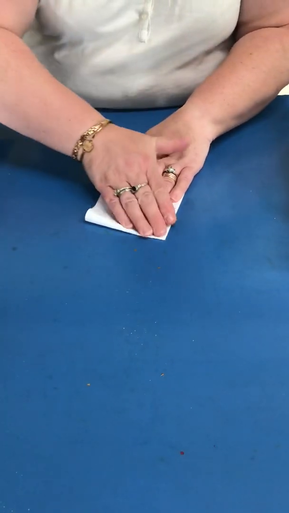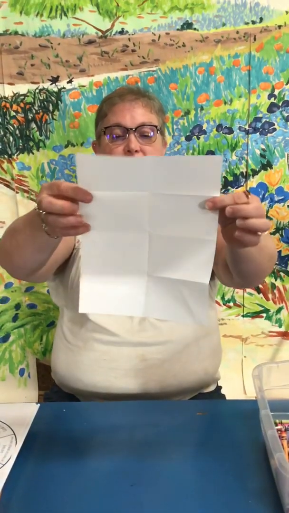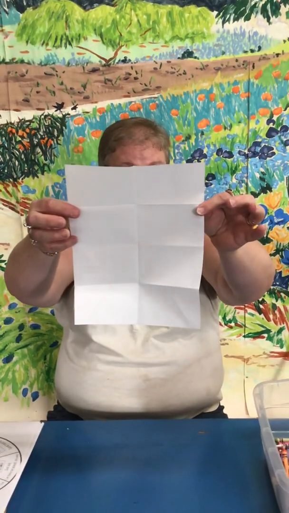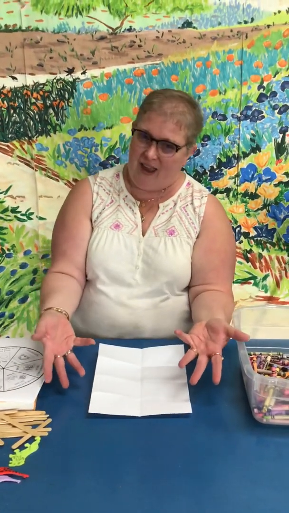So we get this all folded, okay? Then it kind of looks like this, all right? Now, I want you to open it up. And if you look, you will see that we made 8 squares. Now you're probably thinking, why 8 squares? There were only 7 days. But every story needs a title.